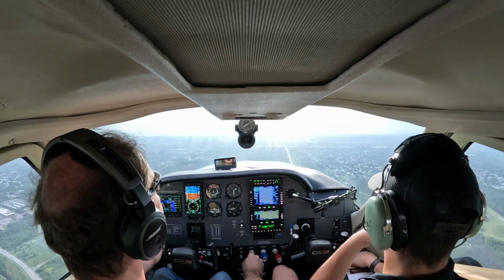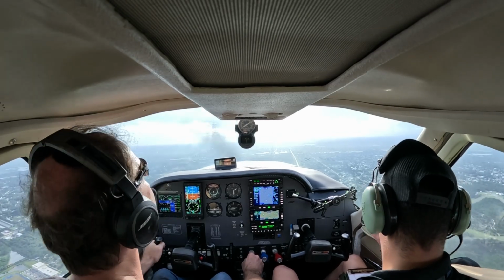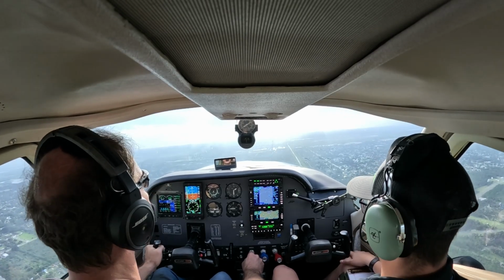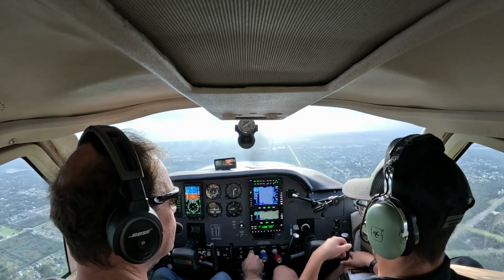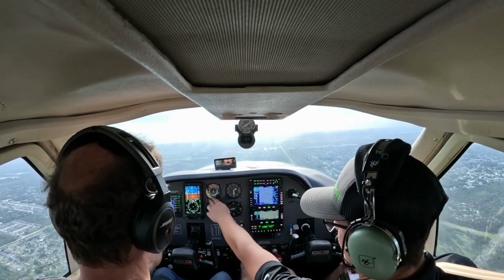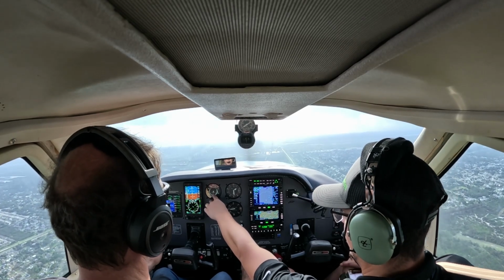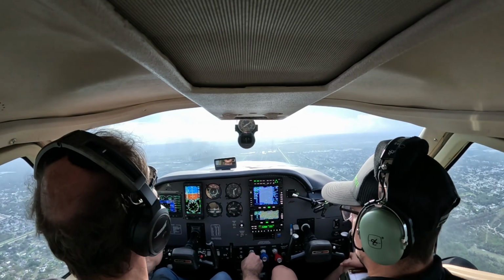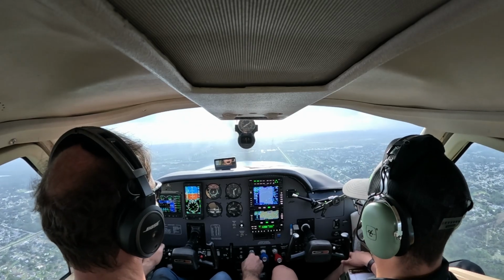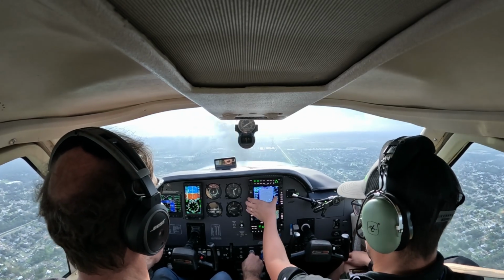So the winds are coming out from the east behind us. So you'll see that we have a higher ground speed than our airspeed. We're going 111 knots, and this is saying maybe 95 knots on the inner ring? Yeah, about 95. So that's a good tailwind at about 15 knots.